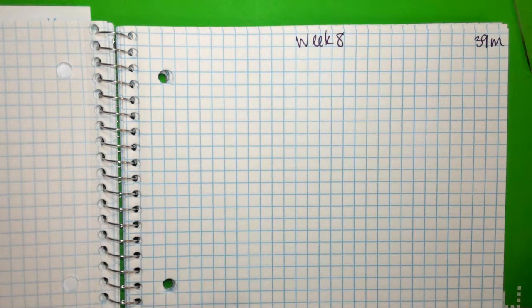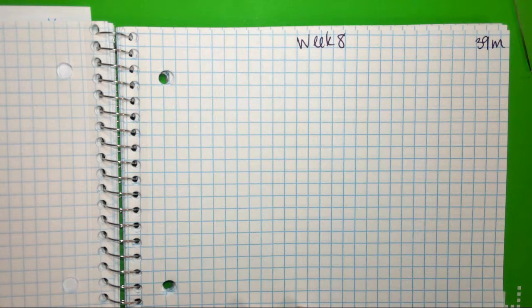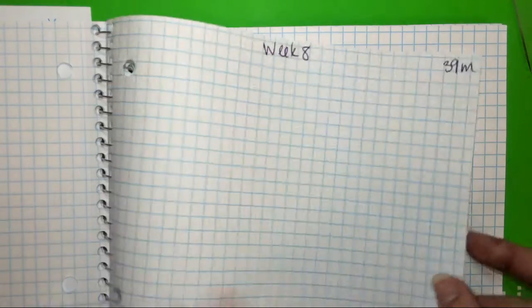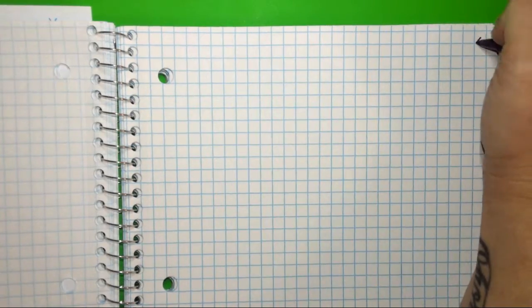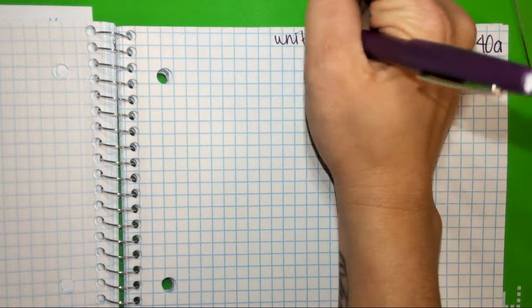Alright, and then we're going to just turn in week 9. Bless you. Alright, so after M, this is going to be page 40A. And this is where we're going to put the beginning of Unit 6.